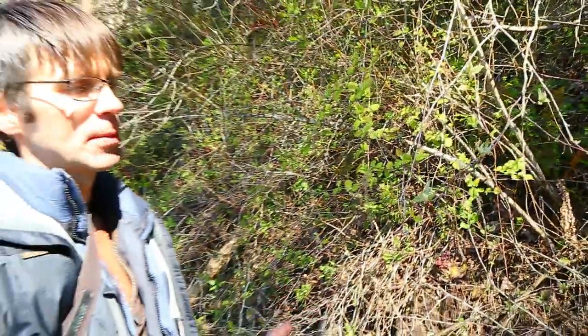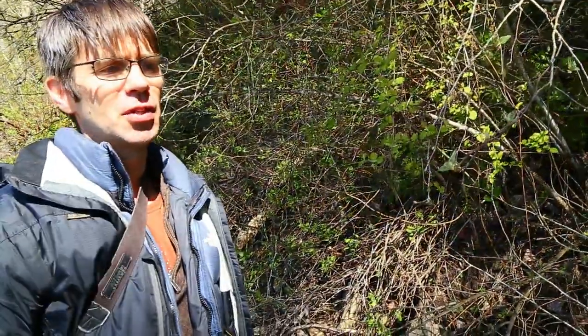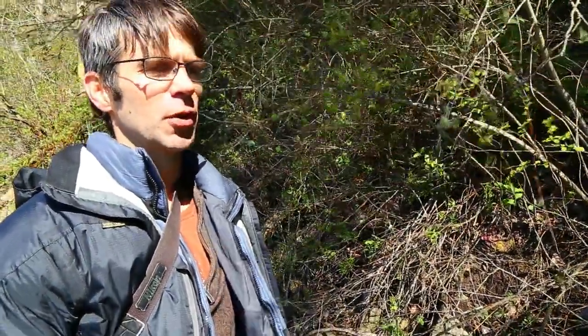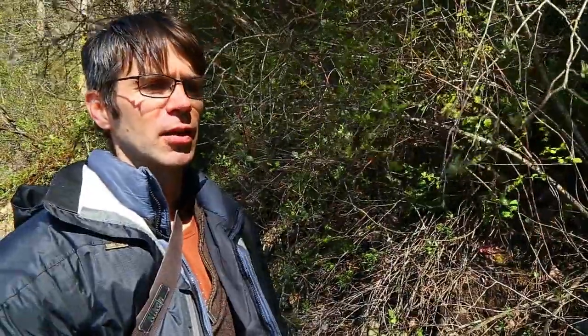Ocean spray is also sometimes called ironwood because the wood is very dense and doesn't catch on fire easily, and is used for barbecue sticks, hot dog roasting sticks, that sort of thing, as well as arrow and spear shafts by Native Americans here in the Salish Sea region.